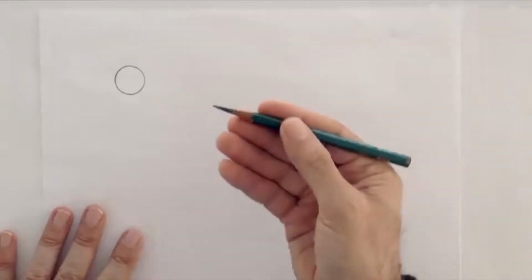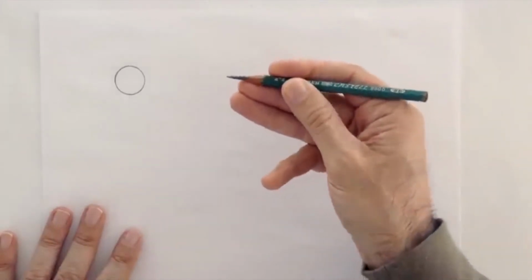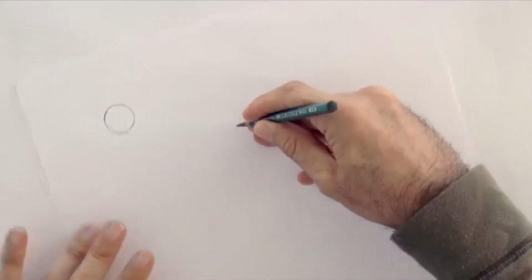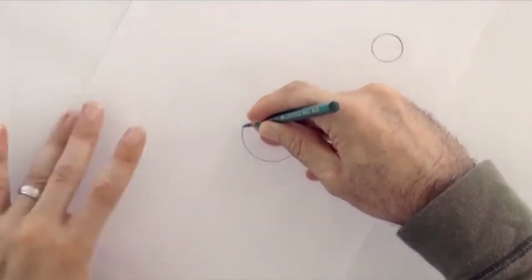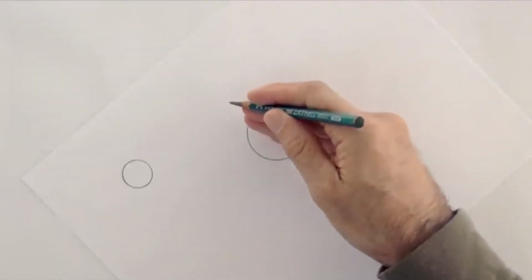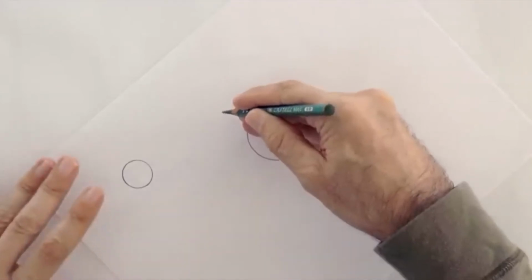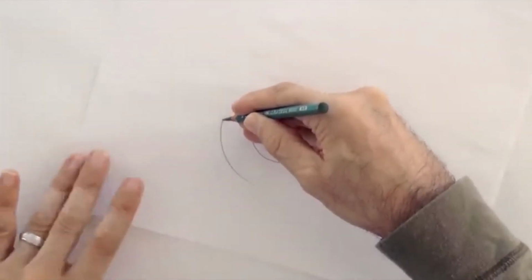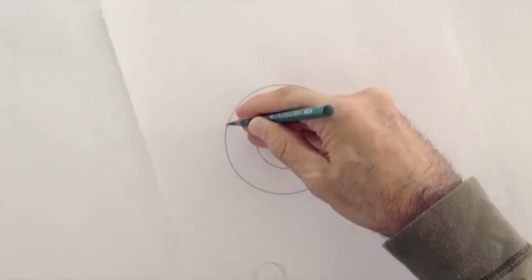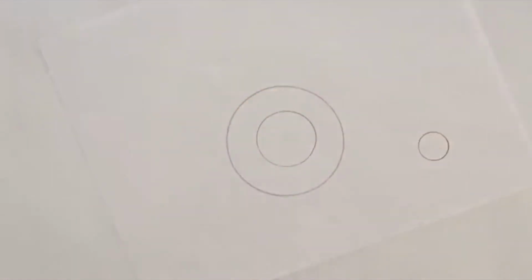If you want a slightly bigger circle, use 2 fingers, like this. Good. For a still larger one, use 3 fingers and place the pinky down. Like so. Good.